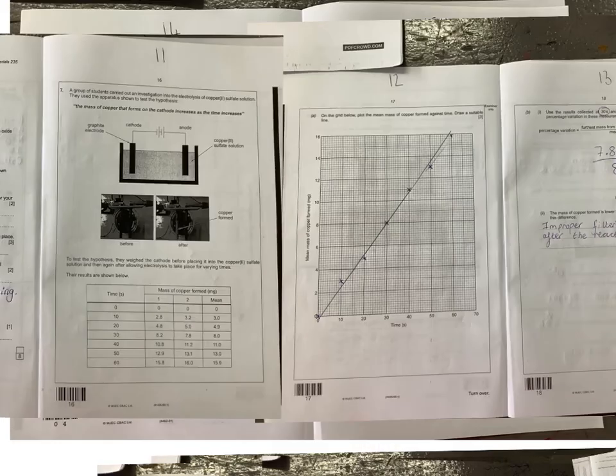You can bend it. So these are the kind of questions that we want to hunt out because this is a graph question. Okay, so the results are given below. It's a person carrying out electrolysis. On the grid, plot the mean mass and time. They've given you the axes. Draw a suitable line. This one was a straight line, but it could be a curve. Don't worry, 3 marks in the bag. Everyone should be getting that question right.